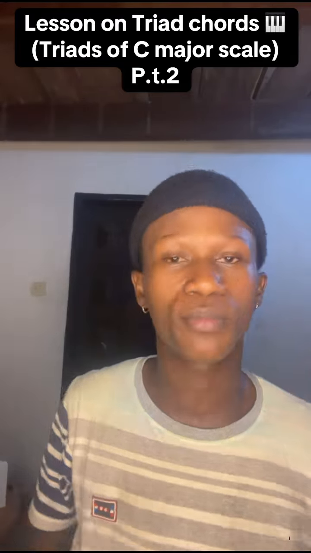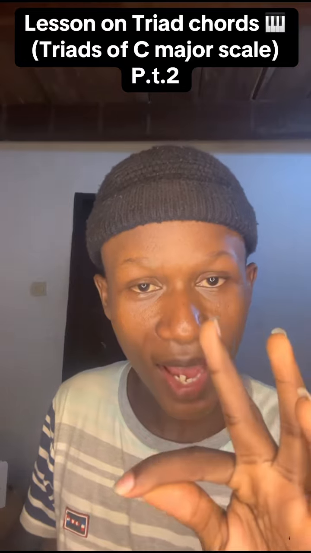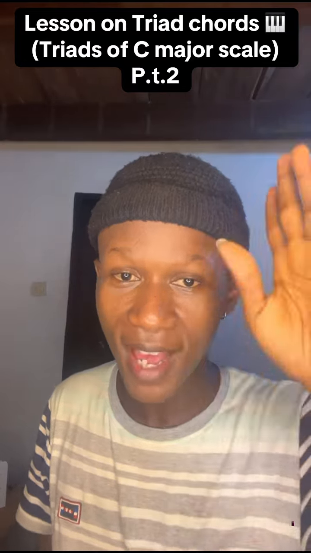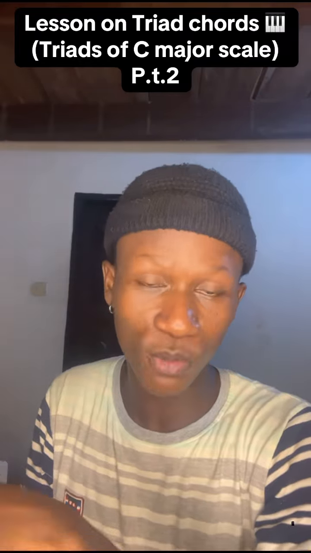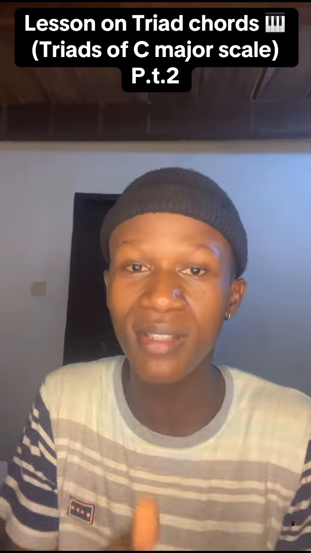Now let's try D minor. You have your D, F, A. That's re, fa, la. So D minor is qualified. That is why we use D minor chord for that one instead of D major. The next one is A minor. The same thing is applied to that.